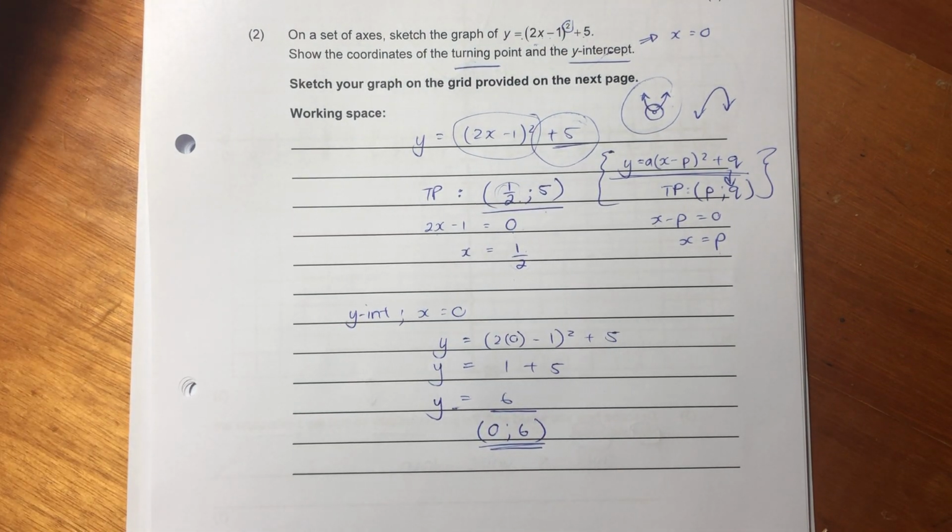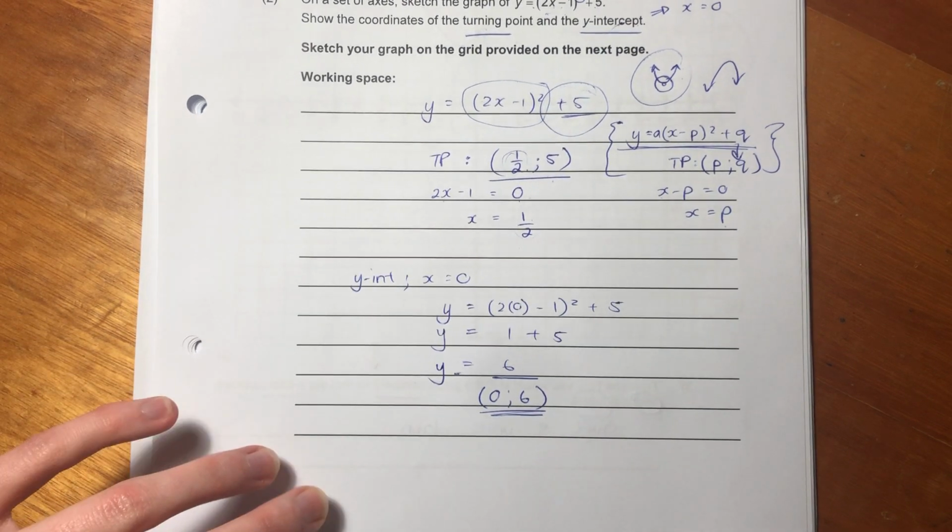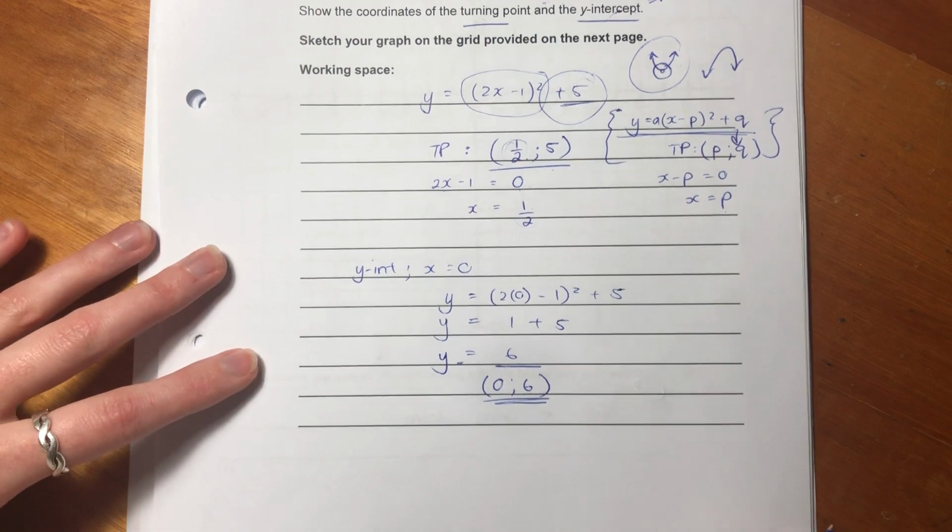Okay, so it's important. What they're doing here is testing your understanding of the various representations of a parabola, or of a quadratic, both those words mean the same thing.